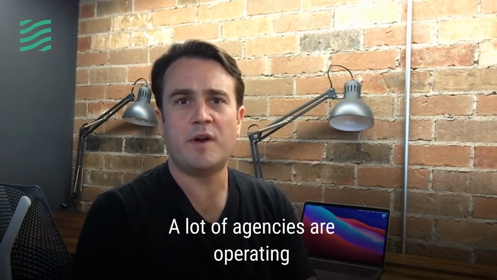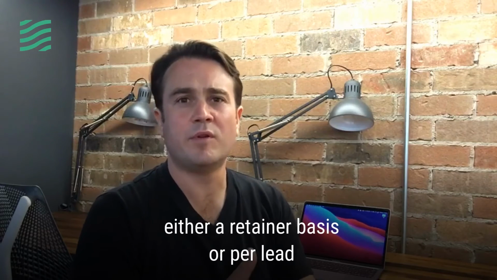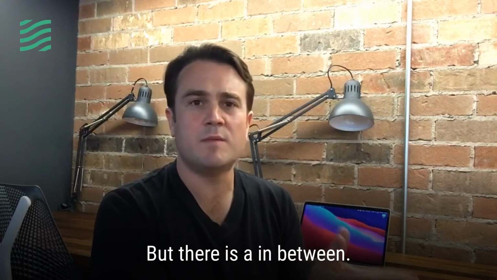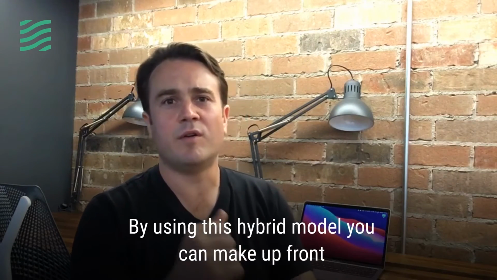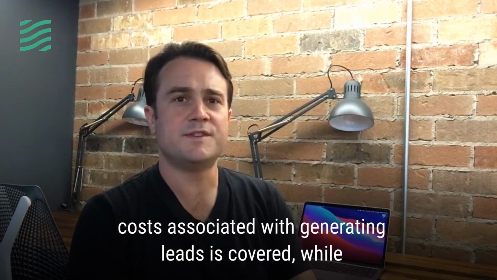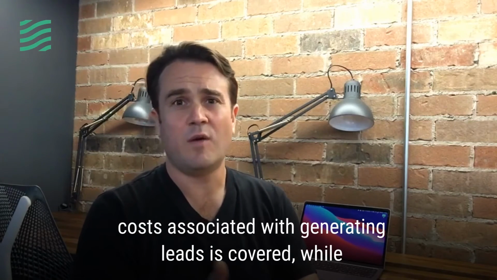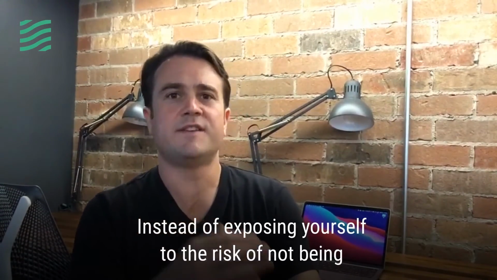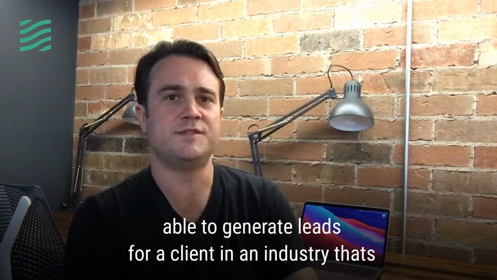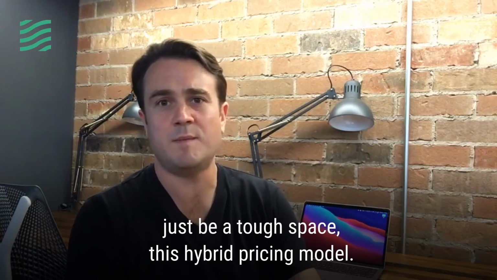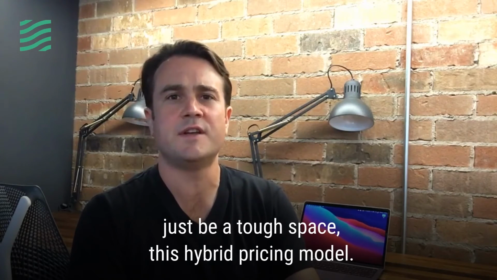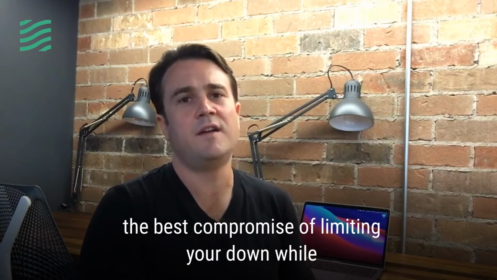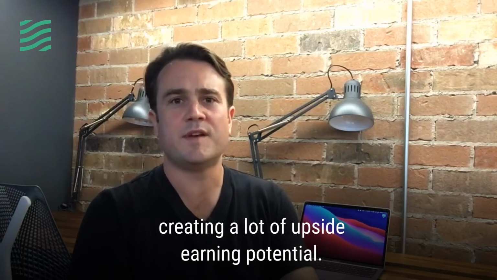A lot of agencies are operating either on a retainer basis or per lead basis, and both of them have their pros and cons. This model is smack in between. And so by using this hybrid model, you can make up your upfront costs associated with generating leads, make sure they're covered, while sharing in the upside of all the leads that you actually generate for your clients. So instead of exposing yourself to the risk of not being able to generate leads for a client in an industry that may be new to you or might just be a difficult industry, this hybrid model is really awesome. It's the best compromise of limiting your downside while creating a lot of upside earning potential.